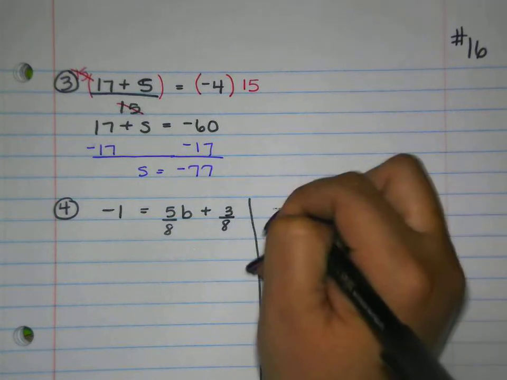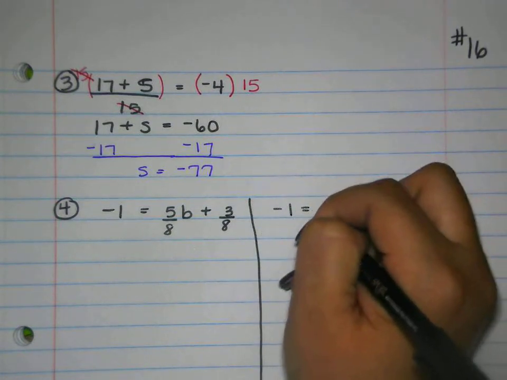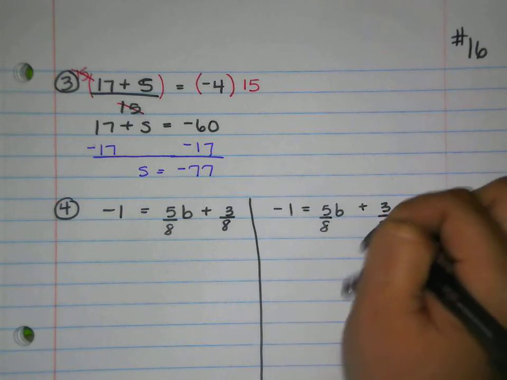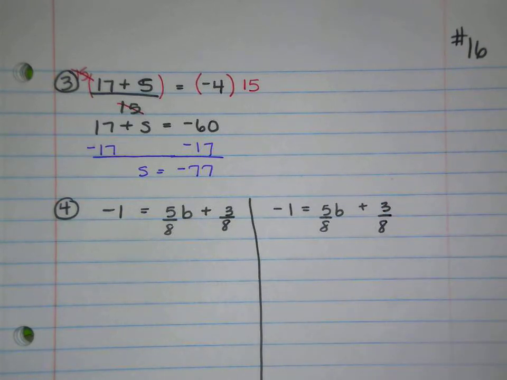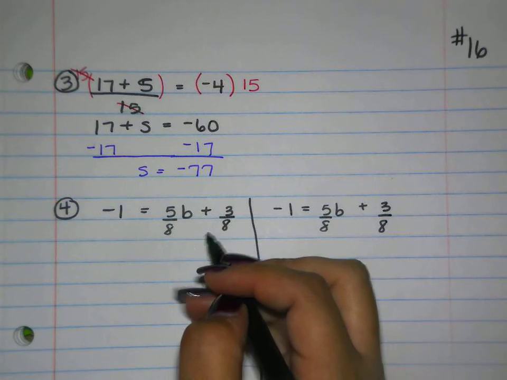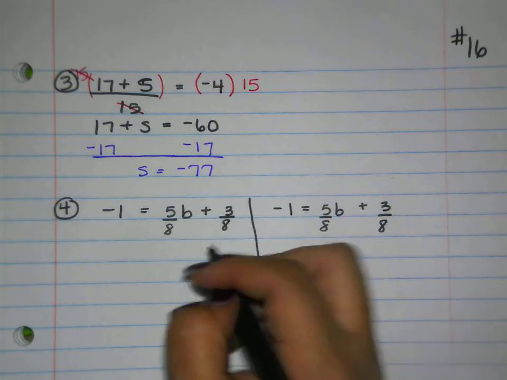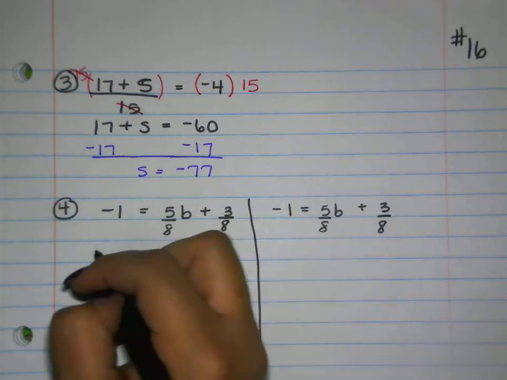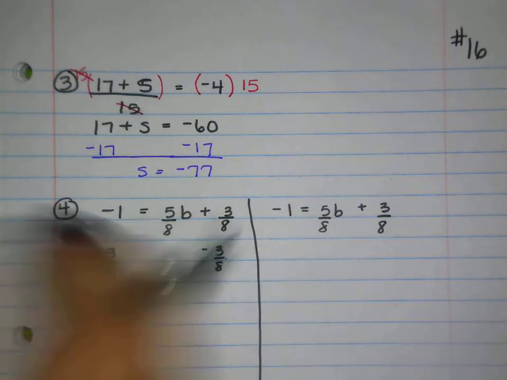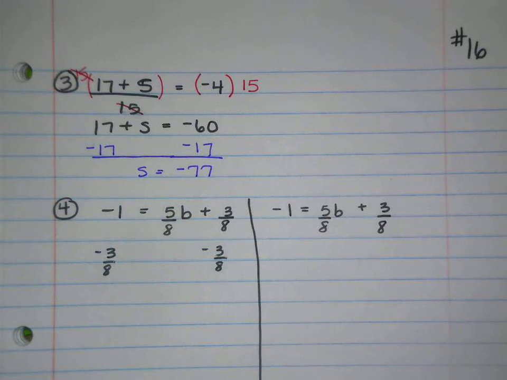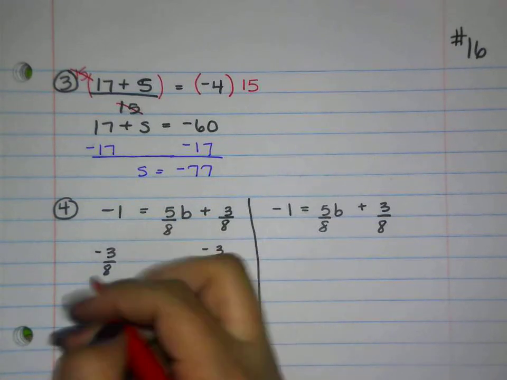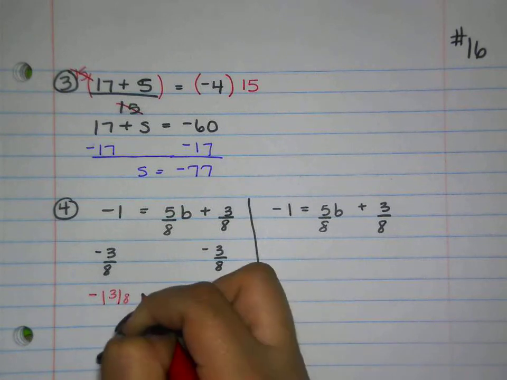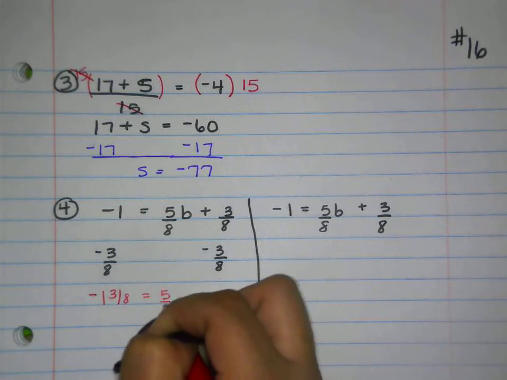I'm going to solve one using those fractions, and the other I'm going to solve by getting rid of the least common denominator. So here I see I have a positive 3/8. Well, I would know that we're going to have to subtract 3/8 from both sides. And if I turn that 1 into 8/8, I would know that we'd add those together. This would be negative 1 and 3/8, which is equal to 5/8b.